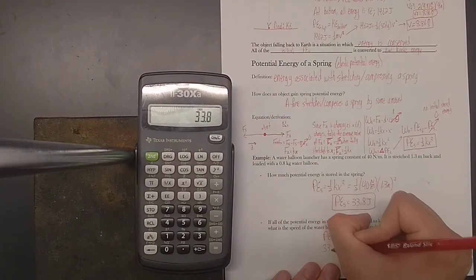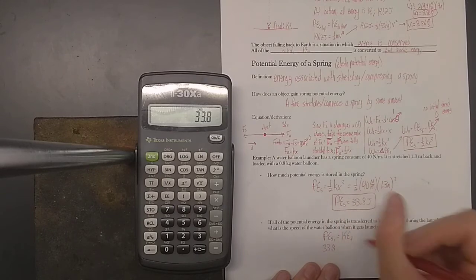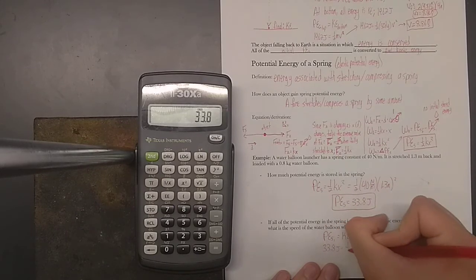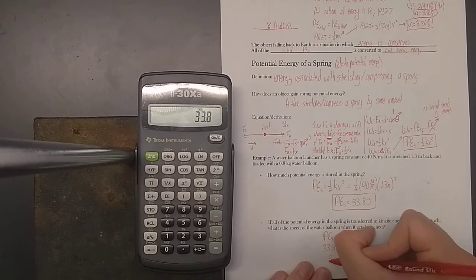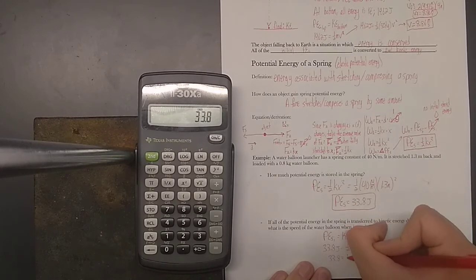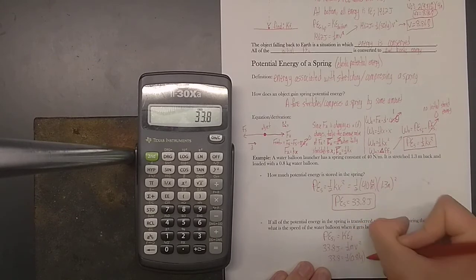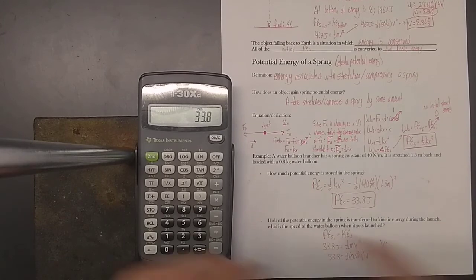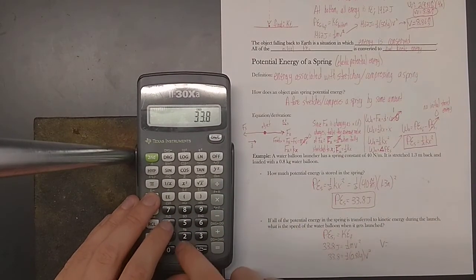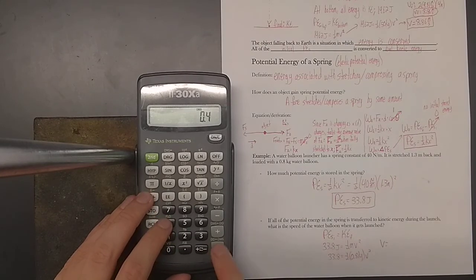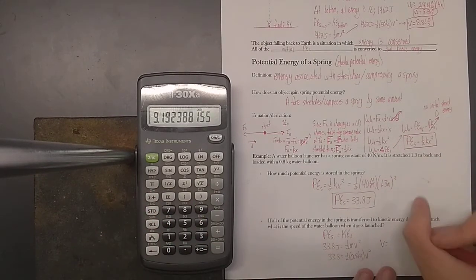We know the elastic potential energy of the spring initially is 33.8 joules. We know kinetic energy is 1/2 mv squared. So this ends up being 33.8 equals 1/2 times the water balloon's mass of 0.8 kilograms, times v squared, and we can solve for v. 33.8 divided by 0.4, because 1/2 times 0.8 is 0.4. Then we take the square root, and we see that the water balloon gets launched with a speed of 9.19 meters per second.